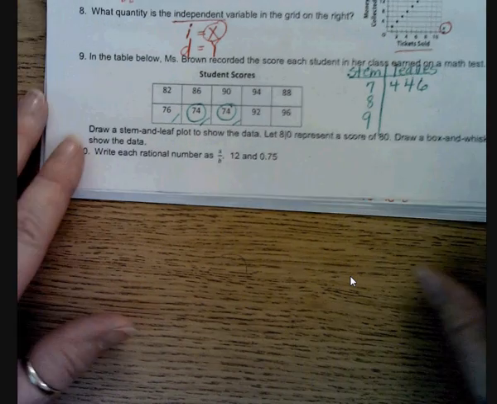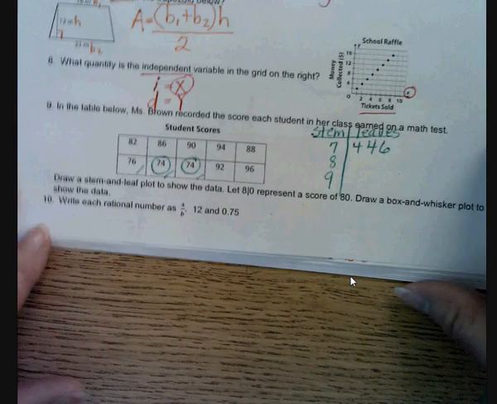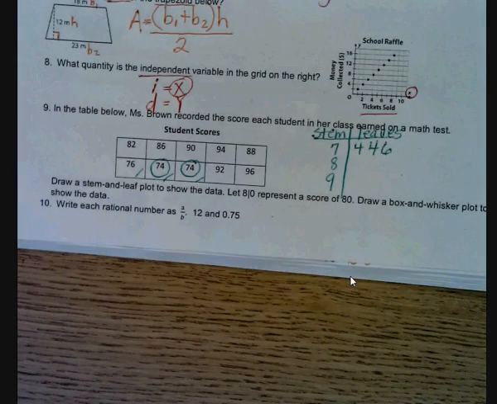All right, number 10, write each rational number as A over B. So we have a whole number, 12. How would you write that as a fraction? And then 0.75. To change that to a fraction, you write it like you say it.